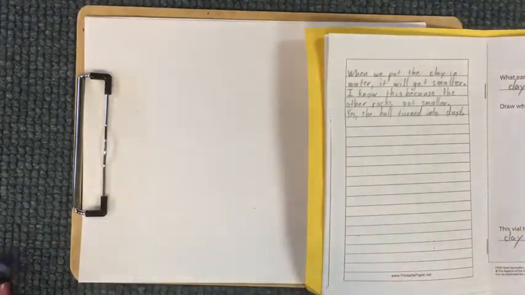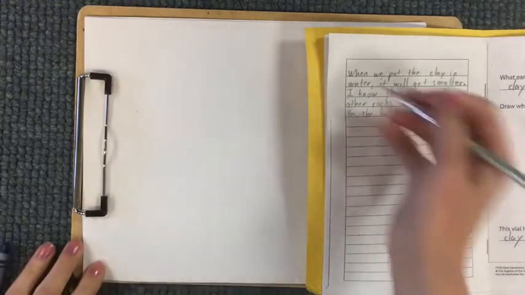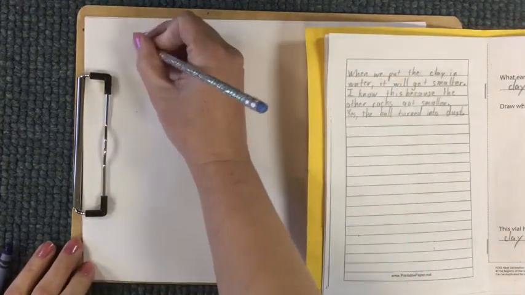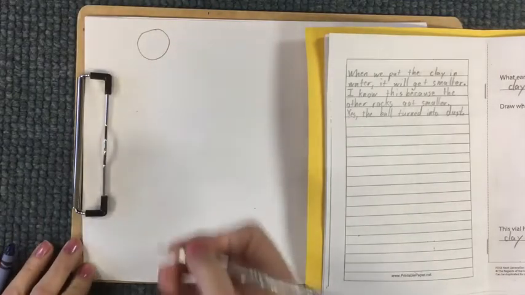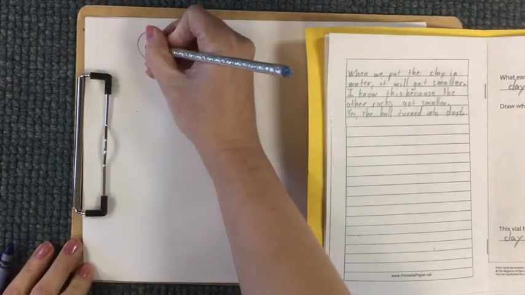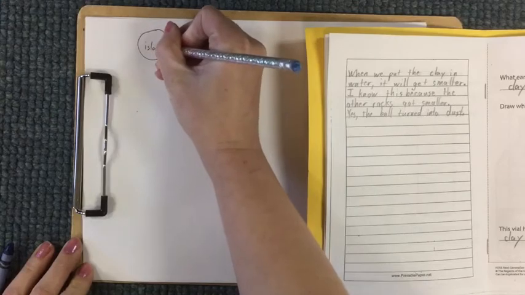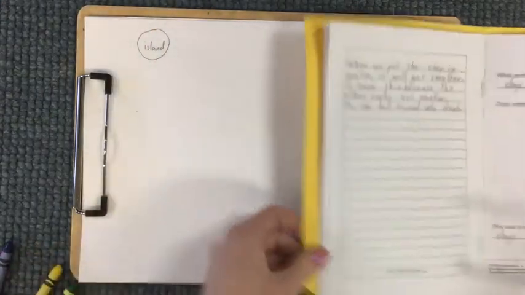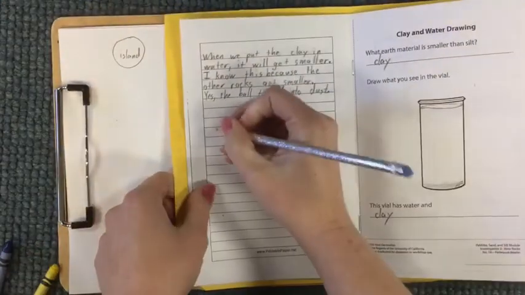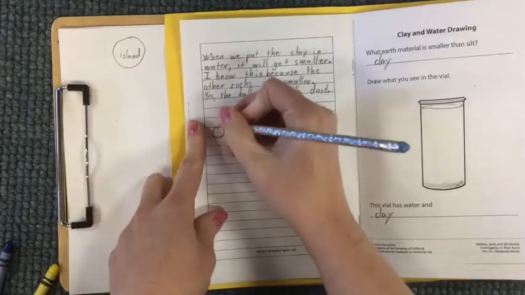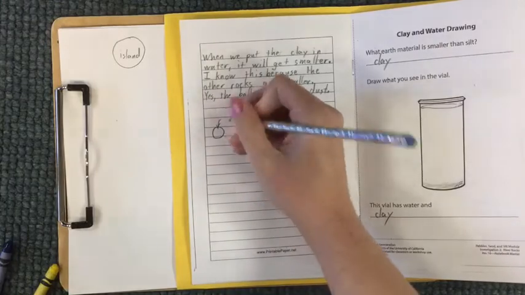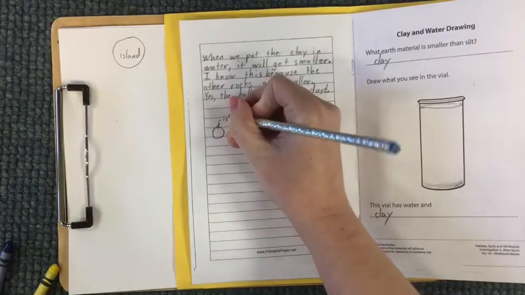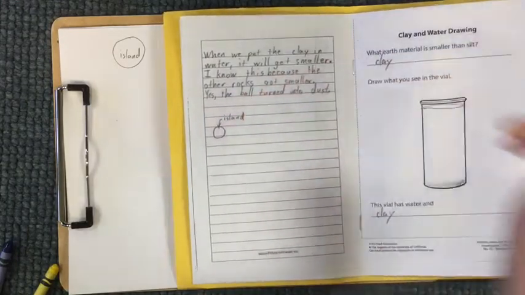So the first part of our dinosaur that we're going to draw is actually not part of our dinosaur. We're going to start by drawing the sun up in the corner. Here's my sun. We're also going to add labels, so the sun is an island. I-S-L-A-N-D. I'm going to add that into my notebook. If you don't have enough room to write the word island, just put an arrow and write it next to it. I-S-L-A-N-D, island.